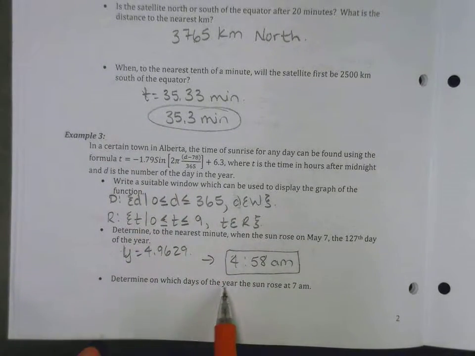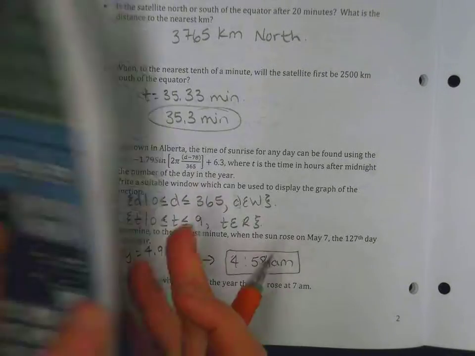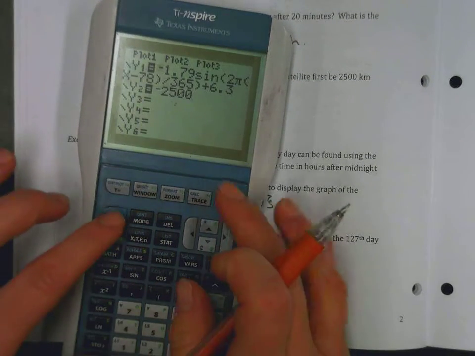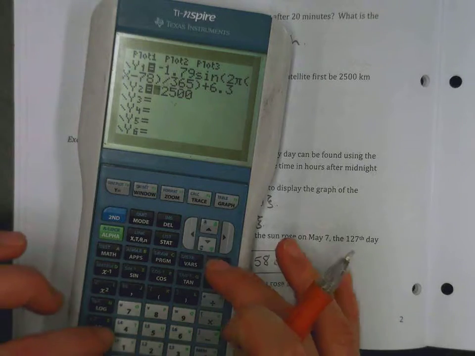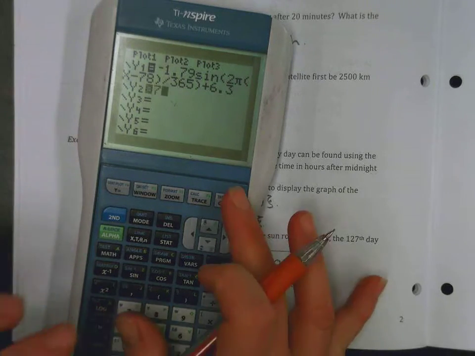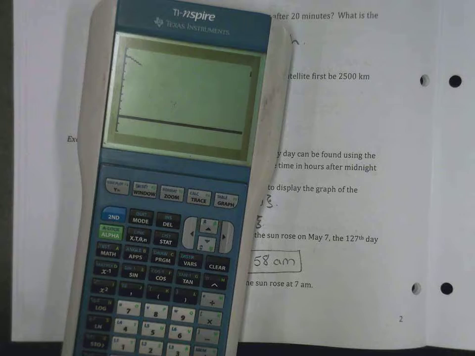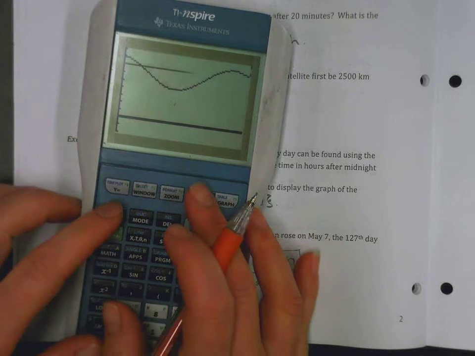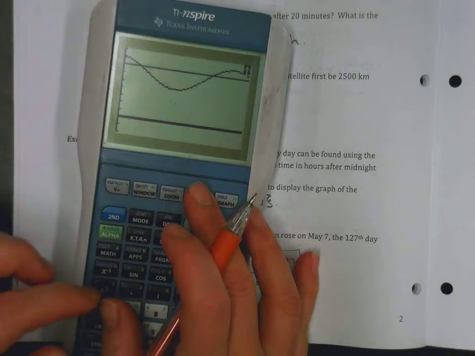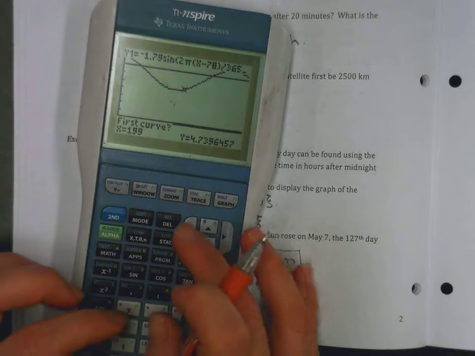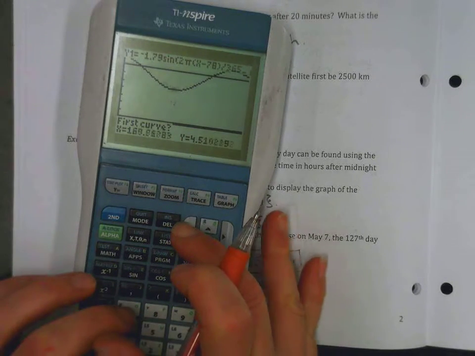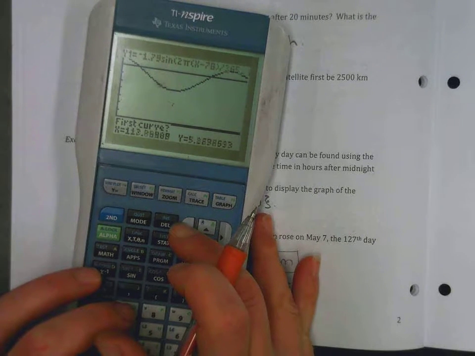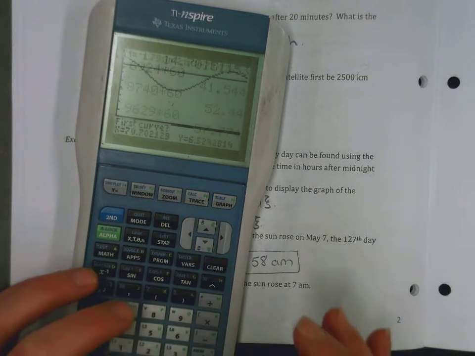Determine on which days of the year the sun rose at 7 a.m. So here we're going to put in 7 a.m. for our time. We're going to find these points of intersection within the year, and then we got to figure out what day that is. So second trace, number 5 for intersect. Find this one over here first.